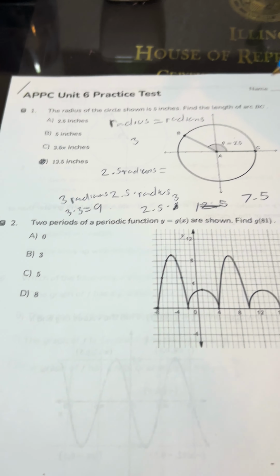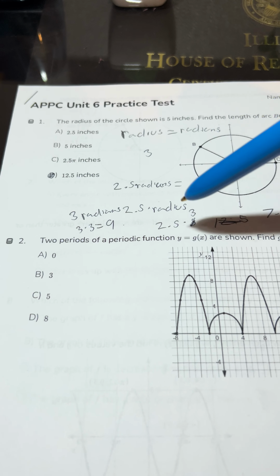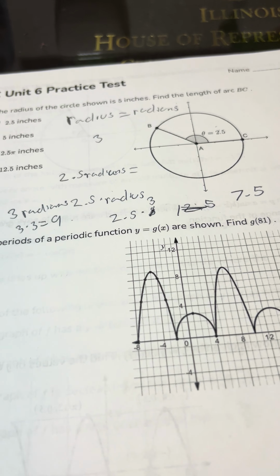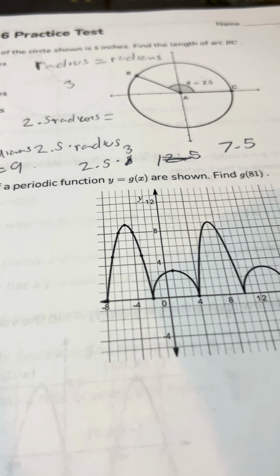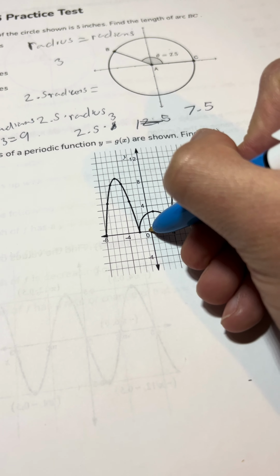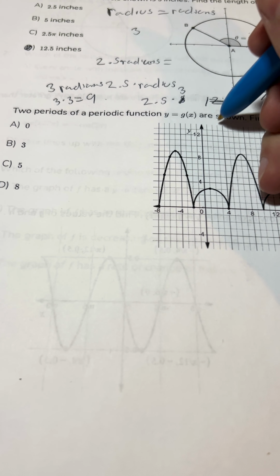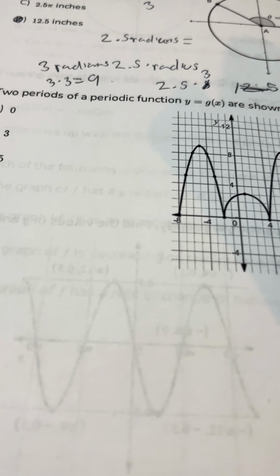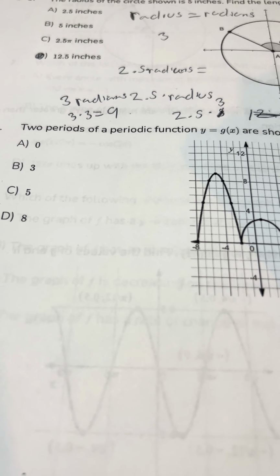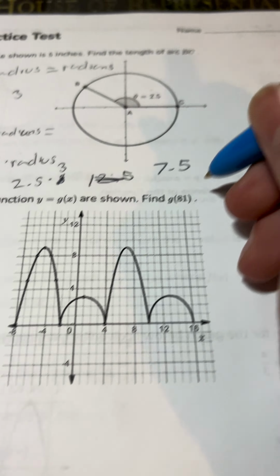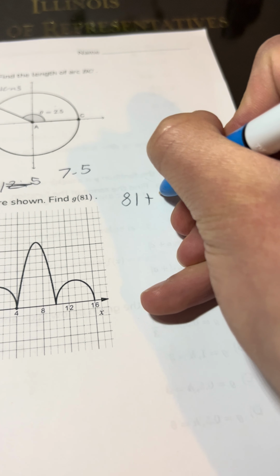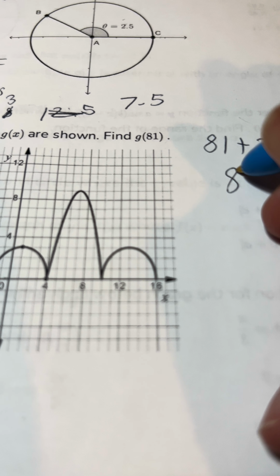Now, for question 2. 2 periods of a periodic function y equals g of x are shown. Find g of 81. Now, this is personal preference, but what I like to do is zero it out. And what I mean by that is have one of the points cross 0, 0, or anything on the y-axis. So if I were to shift all of this over 2, I would shift this graph 2, but that also means I shift this point over 2. So now this point becomes 81 plus 2, or 83.